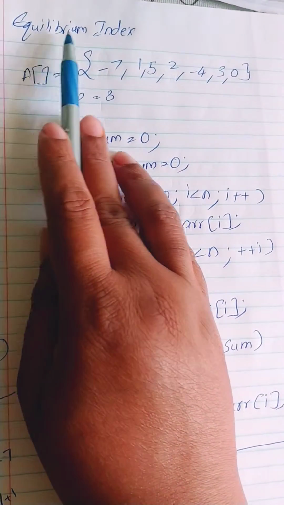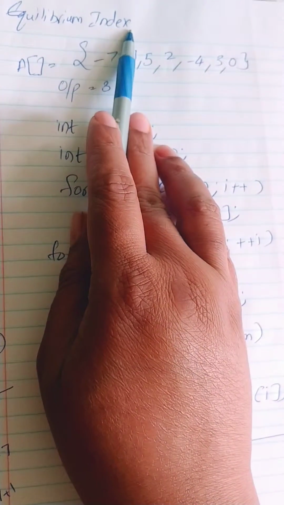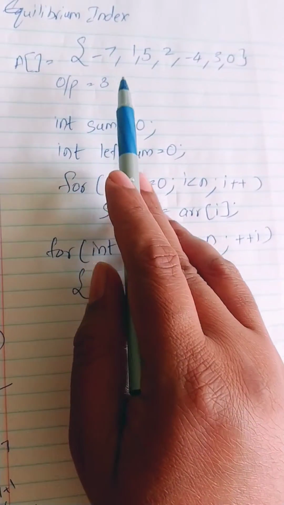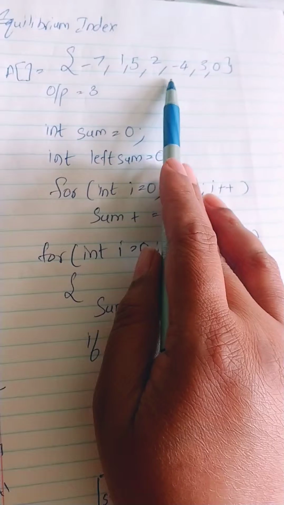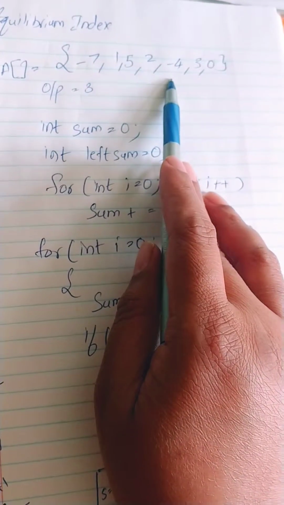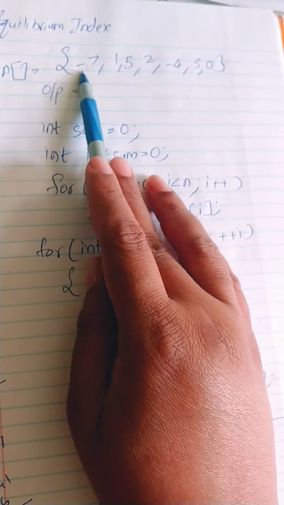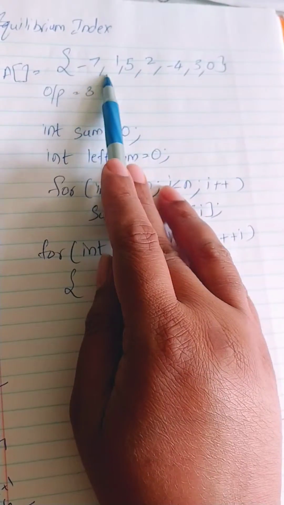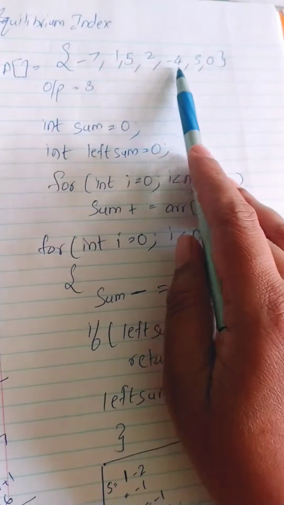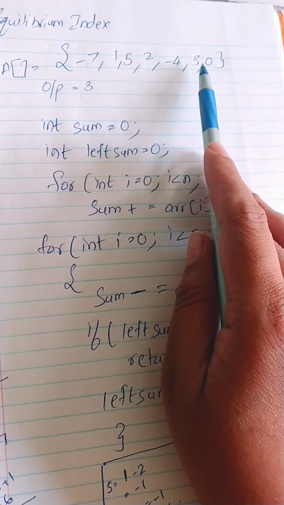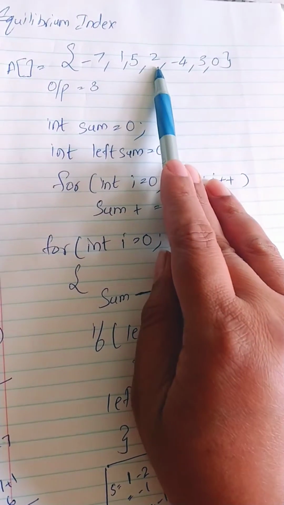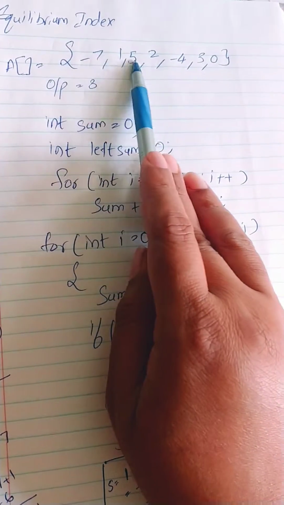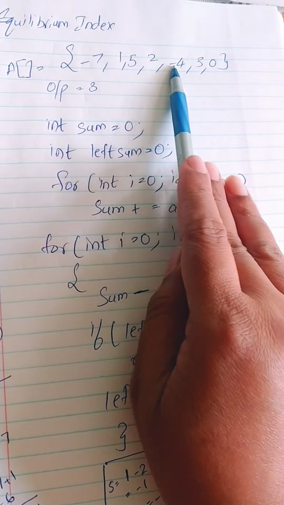The question is about equilibrium index. Equilibrium index is nothing but the index where the sum of elements at lower indexes is equal to the sum of elements at higher indexes. Suppose we have -7, 1 and 5, which sums to -1, and -3, -4 and 3, which also sums to -1. So the equilibrium index is 2, where the sum of lower indexes is equal to the sum of higher indexes.